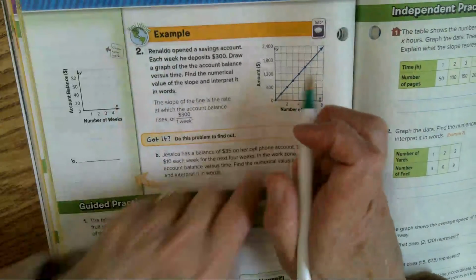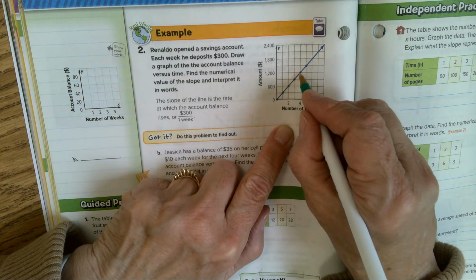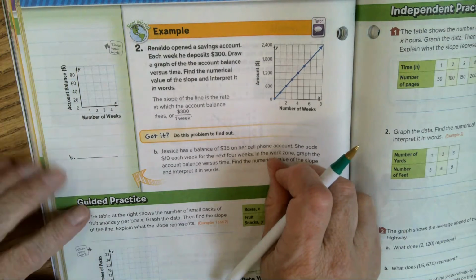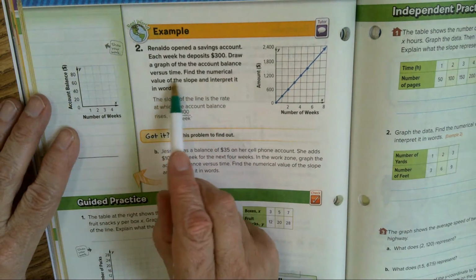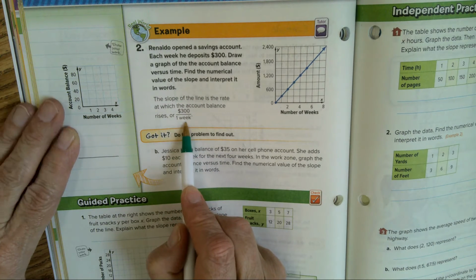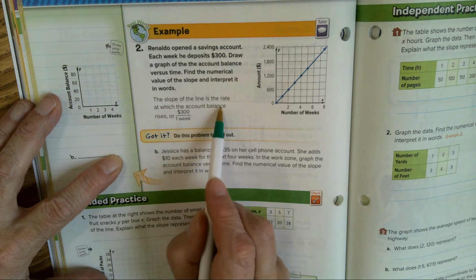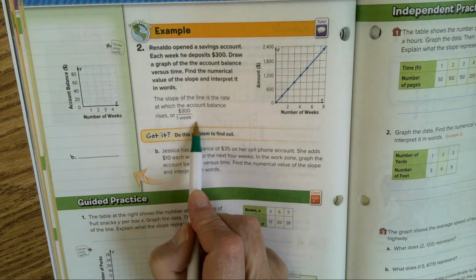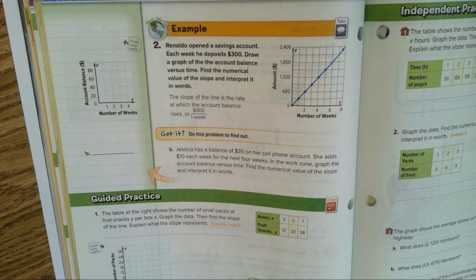Every week, week 1, 300, another 300, another 300. Each dot represents an increase of 300, okay? So, it says, find the numerical value of the slope. It's $300 over 1 week. So the slope of the line is the rate at which the account balance rises, or $300 in 1 week. So our slope is 300 over 1, and it represents $300 in 1 week.